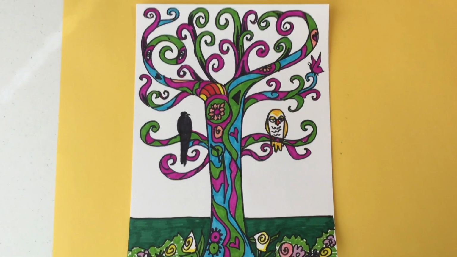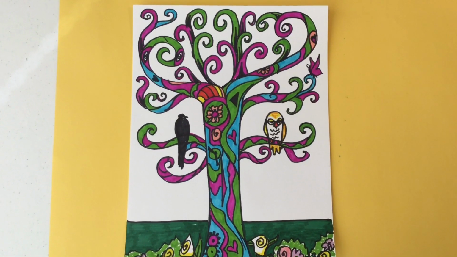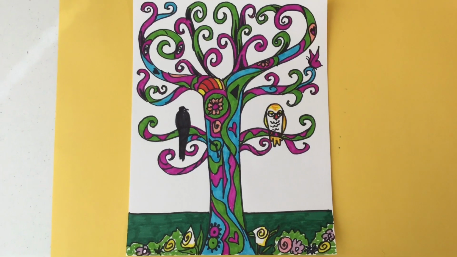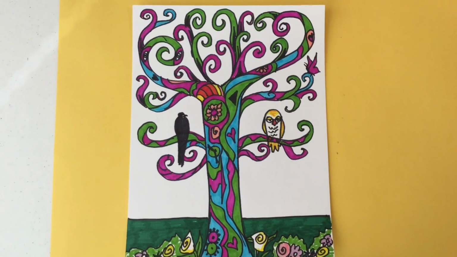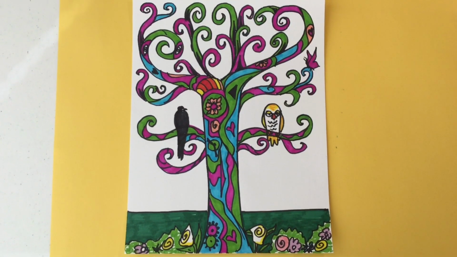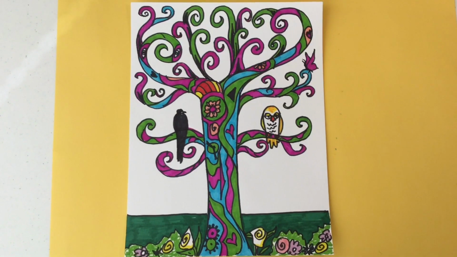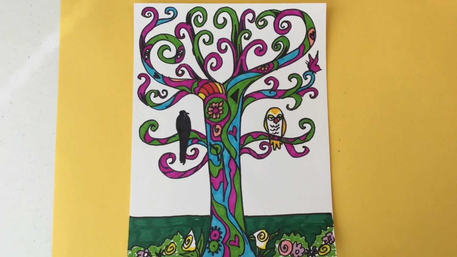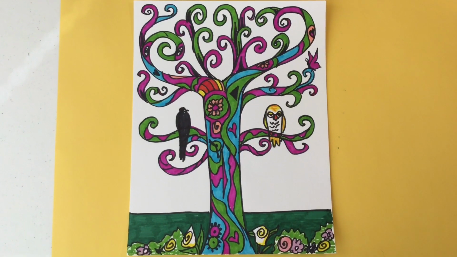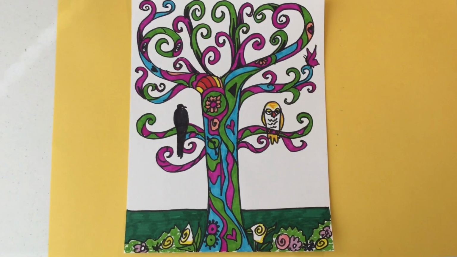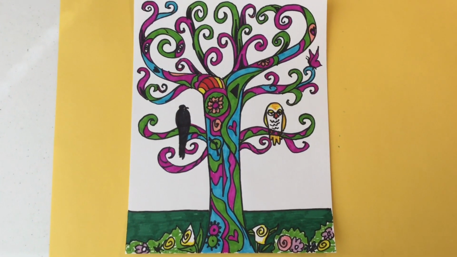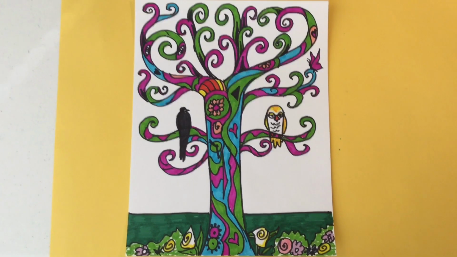And the rainbow in the middle represents how much I love art and how much it is a part of my life. You can see I also added clocks and flowers, hearts, and a beautiful garden below where my tree of life grows. I hope your tree of life has as many symbols of the things that you love that mine does. And I hope you enjoyed making your own Gustav Klimt tree of life.